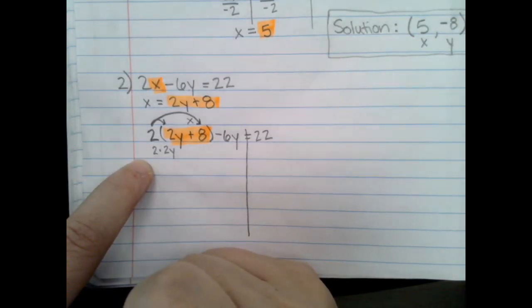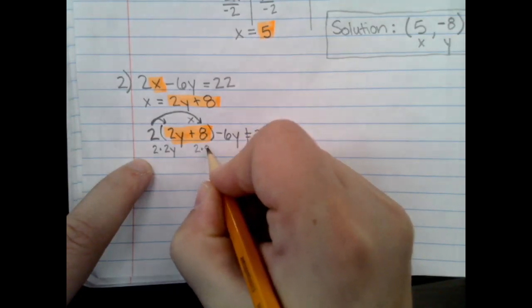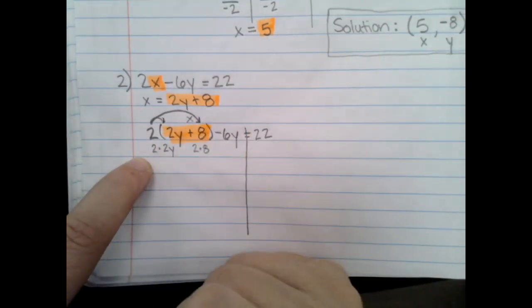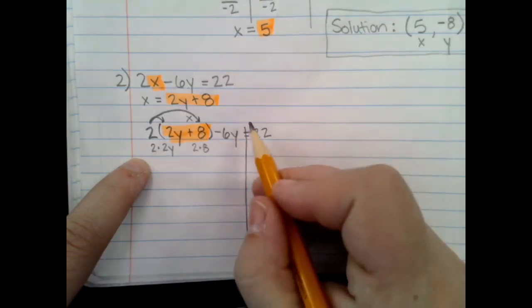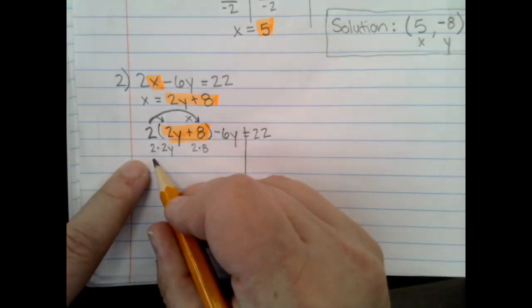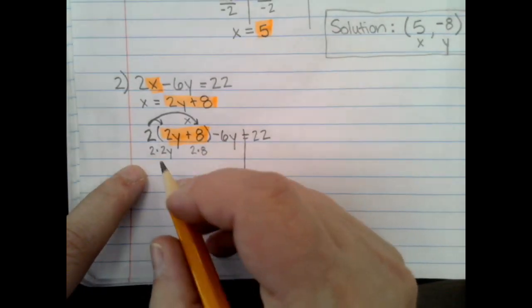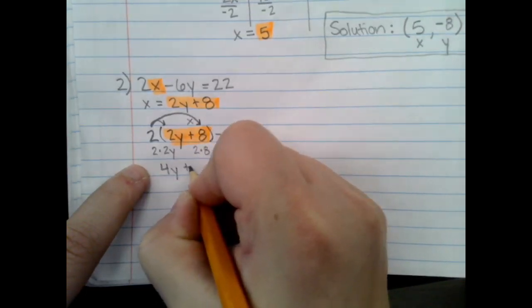And what else would we do? 2 times 8. Do I need to do 2 times 6y? Why not? Good. It's not in the parentheses. It's not inside. All right, so 2 times 2 is 4. So 4y plus 2 times 8.